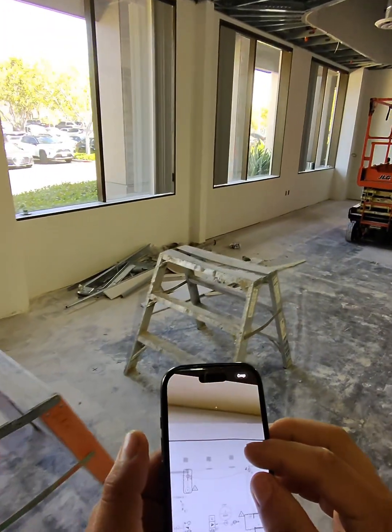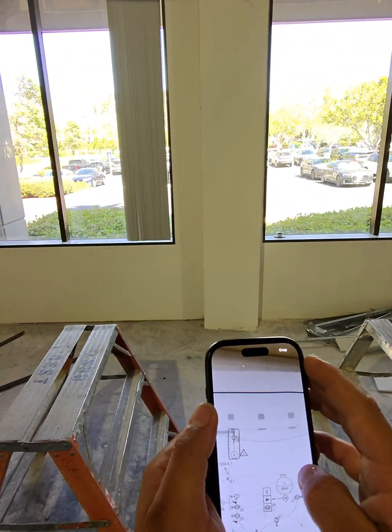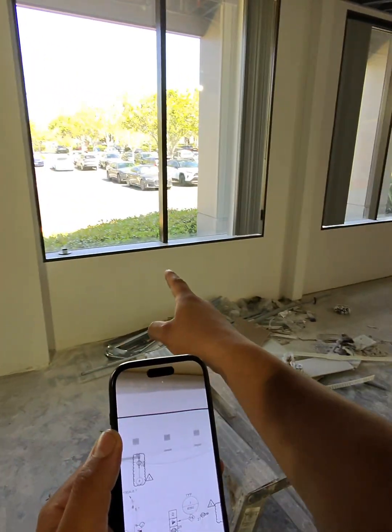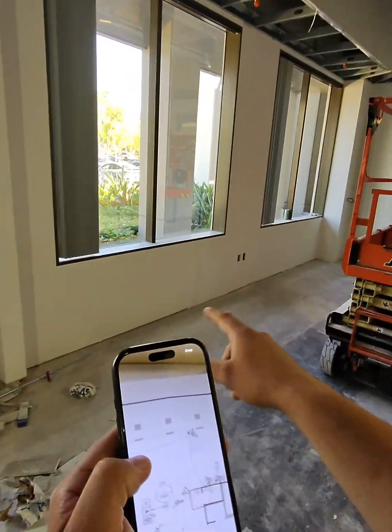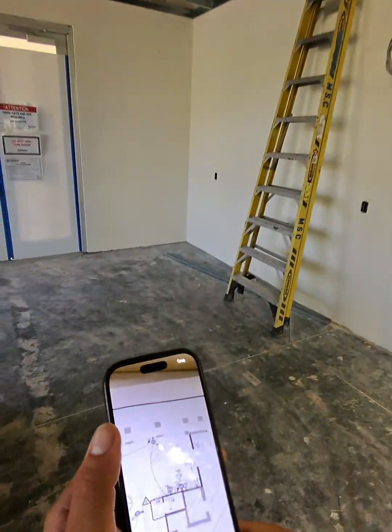This little partition wall. The little dark spots are windows, or the white spots. Window, column, window, or partial column, window. They already have that installed in. And then kind of circle my way back. That's the doorway.